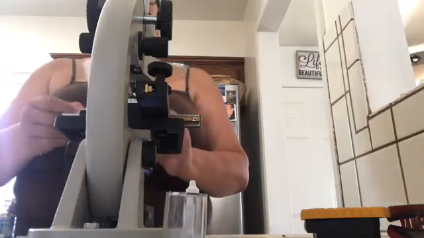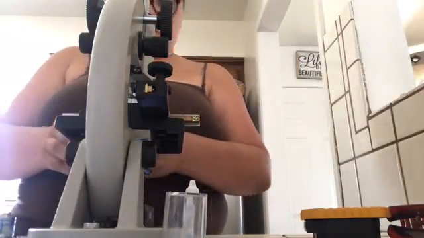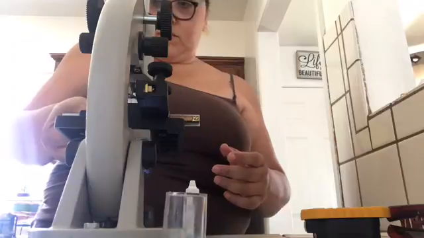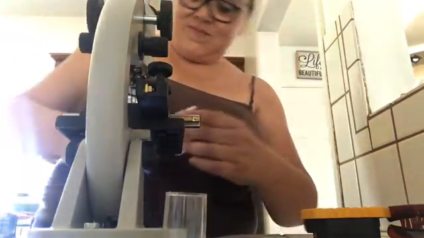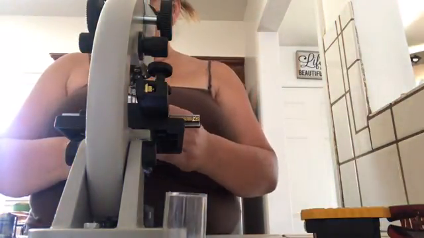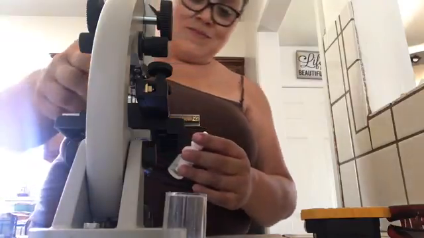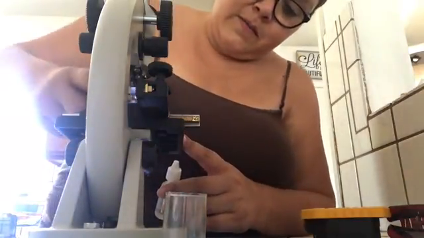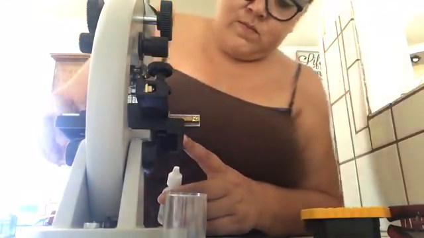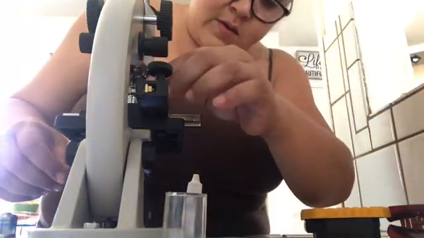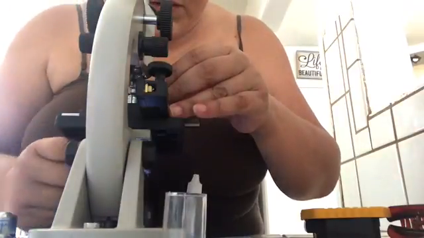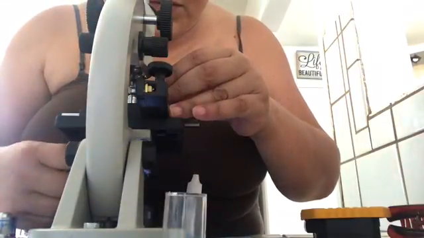So I'm going to clean this lens. I'm going to start off at the scanning though. You always want to start off at the lowest power and then work your way up. I think that's a little too much light.